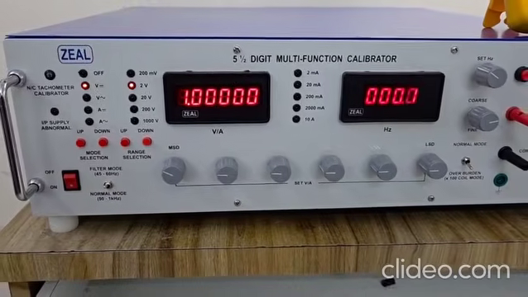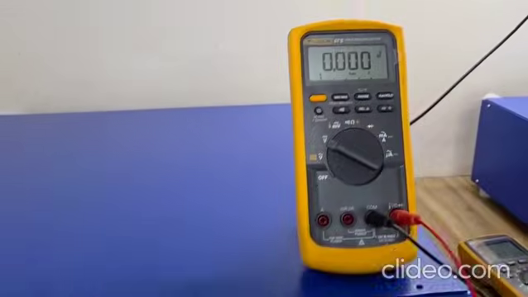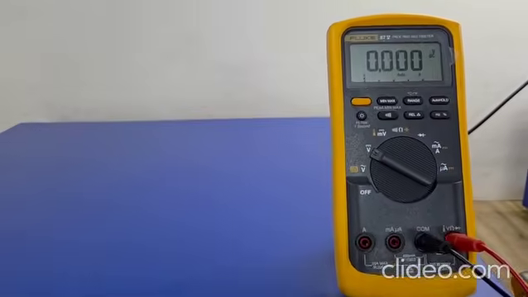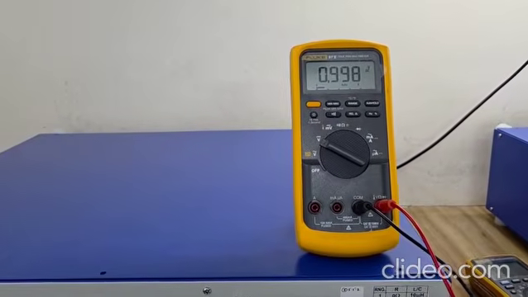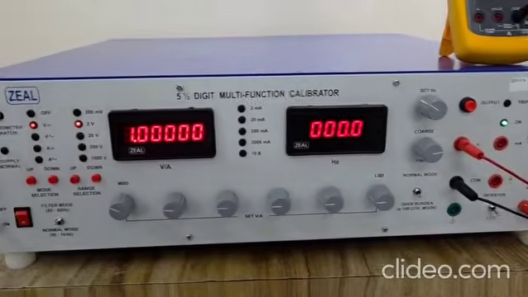So I will now put the output off and select the next range of 2 volt, and I will show you now 1 volt. Similarly, from millivolts to volts I have changed on the multimeter itself, and I put output on. It is fairly showing 0.999, which is approximately 1 volt.